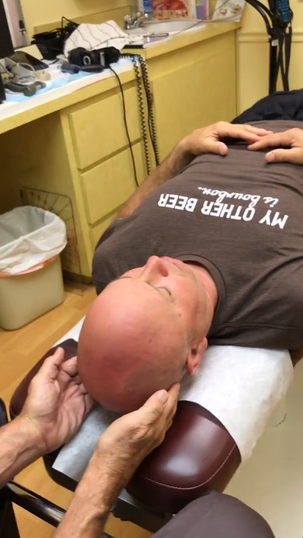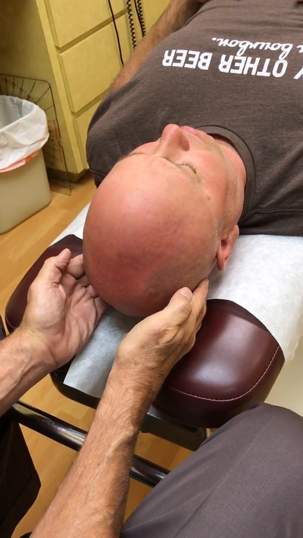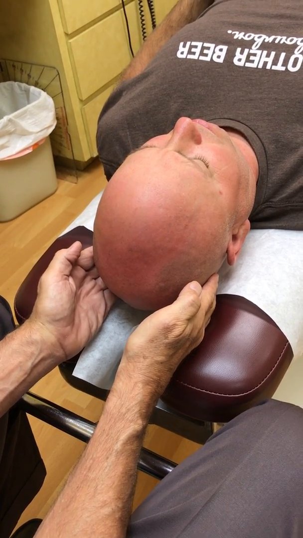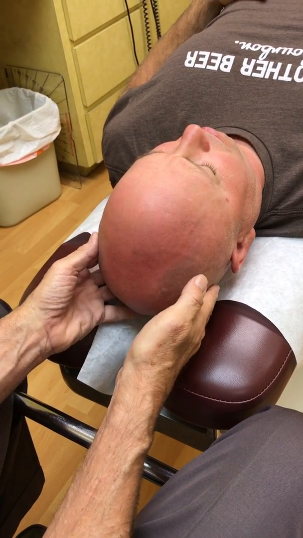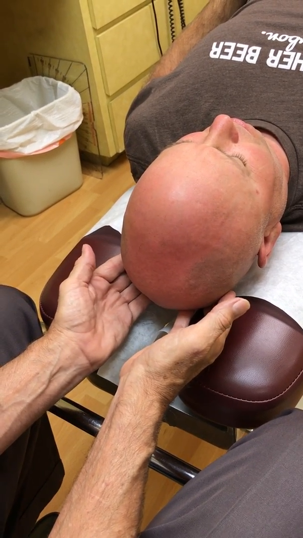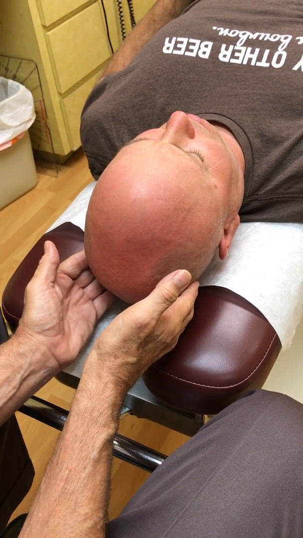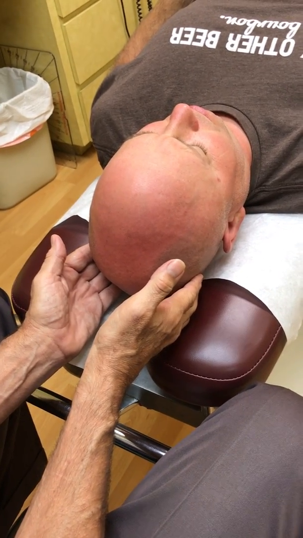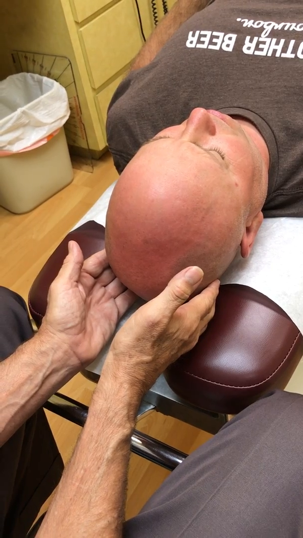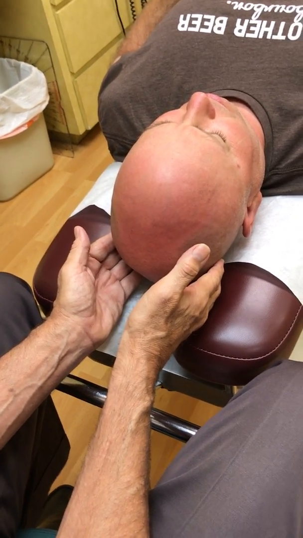And breathe in. Hold it. And breathe out. Now I'm going to move my hands up just lateral, my little finger, my fifth digit, is on the parietal bone, right at the lambdoid, or the lambda, right at the junction of the superior portion of the occiput and the parietals.